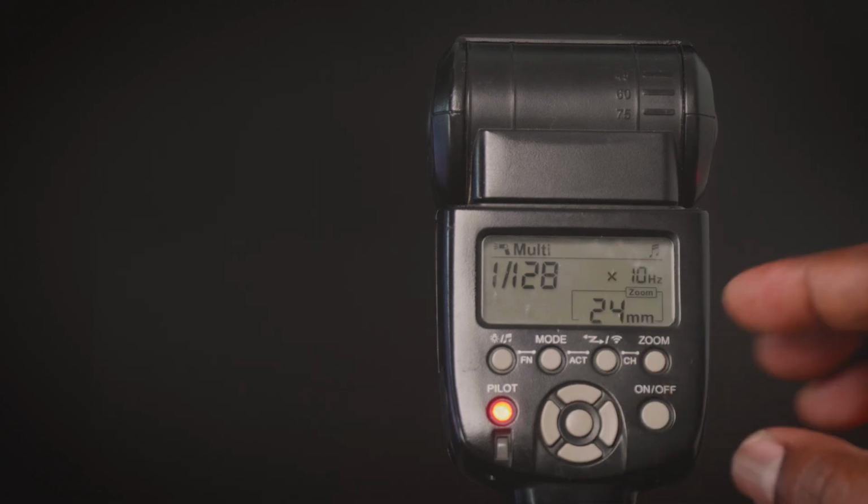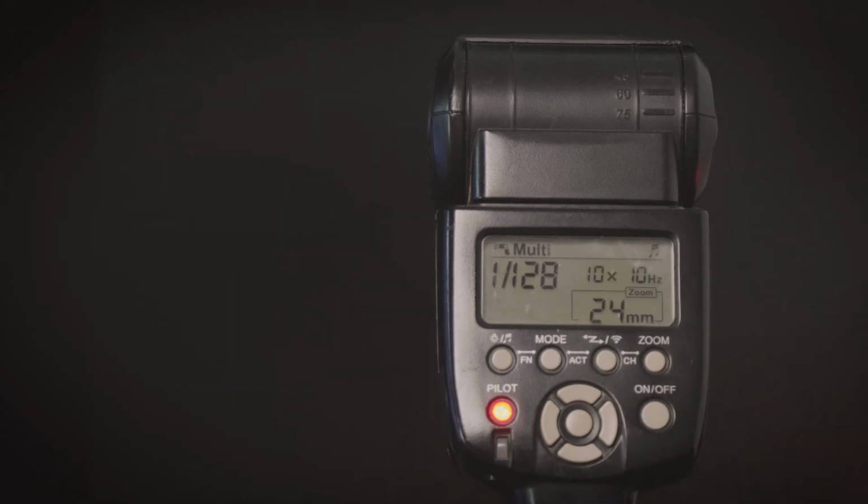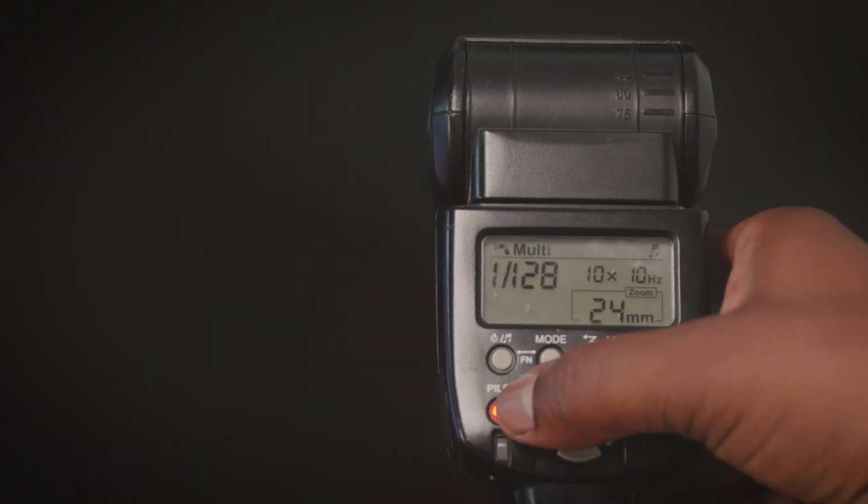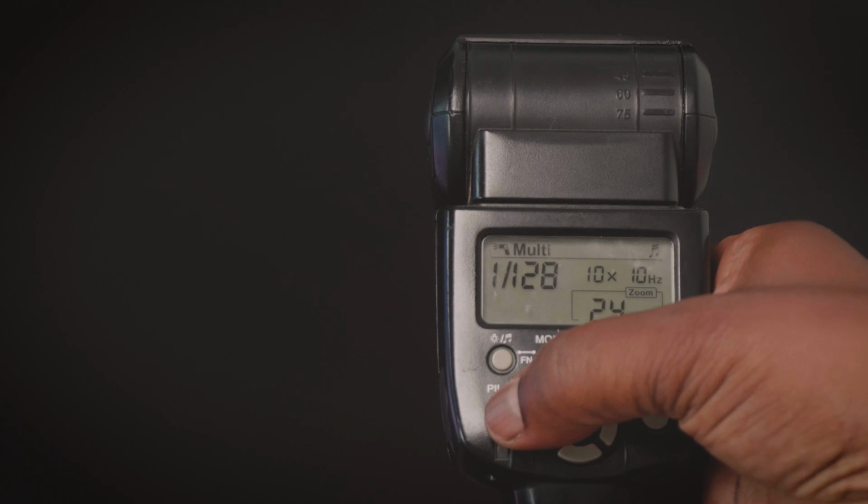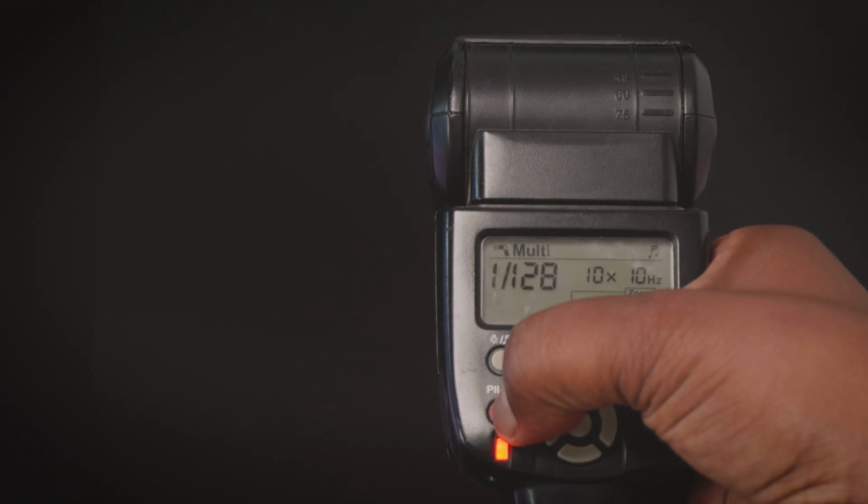I can have more flashes and more flashes per second, because the speed light can handle giving out that amount of power. So when I press this, this unit should go off 10 times. And you get these very creative photos where the action is frozen at different intervals as the action progresses.